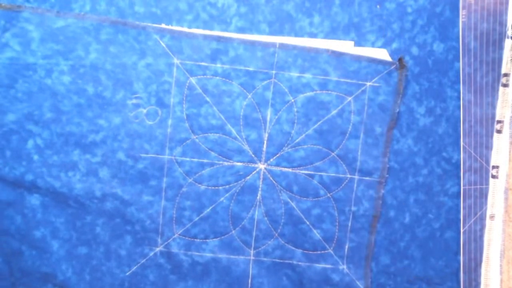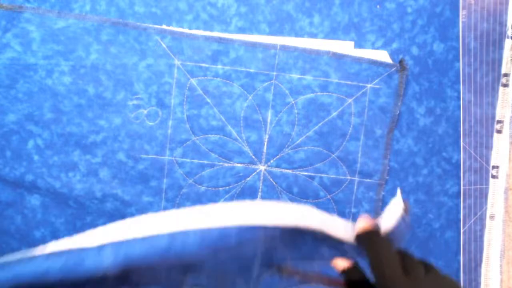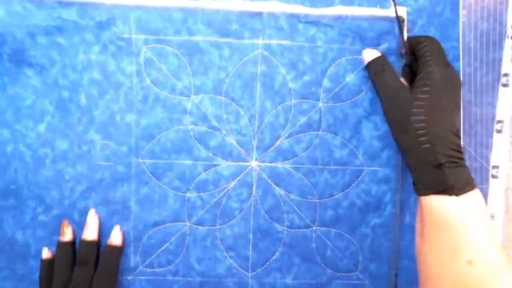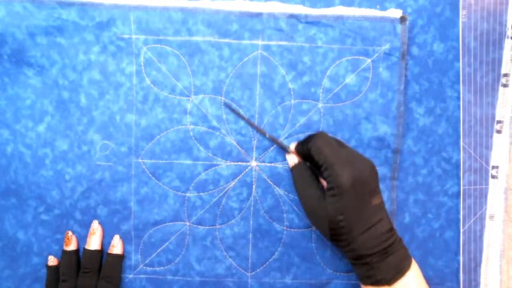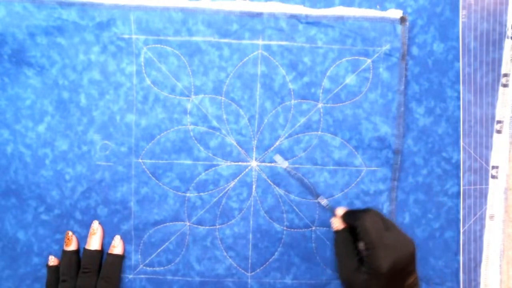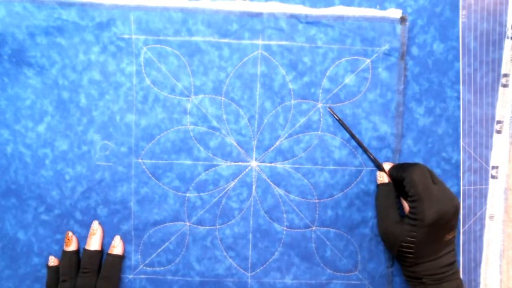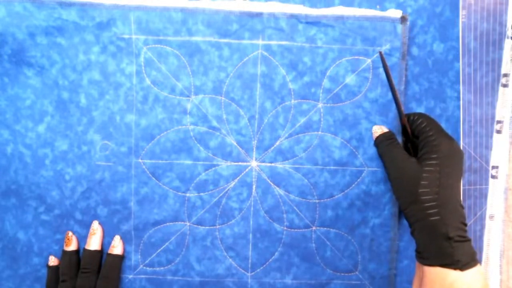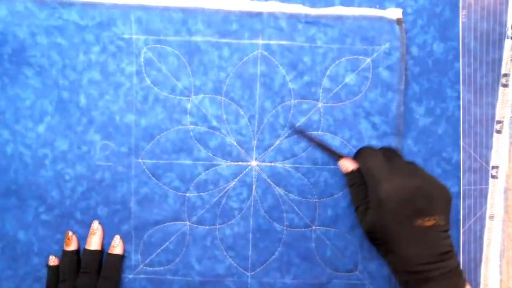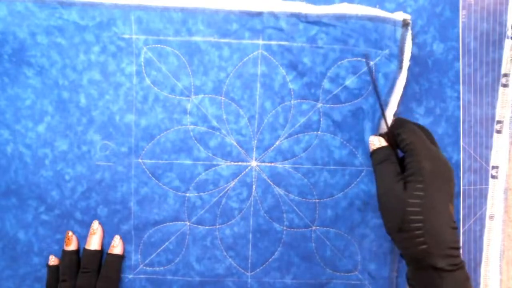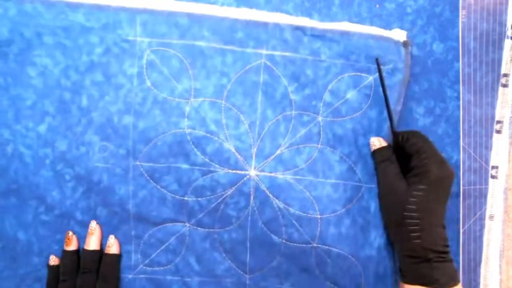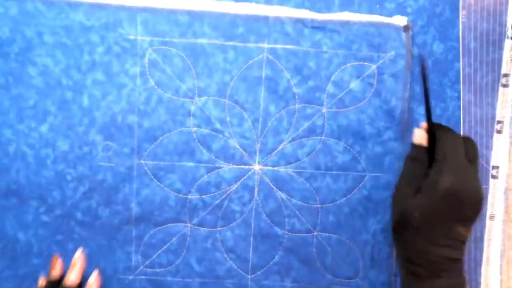Then we went to the 10-inch design using the 9.5, the 7.5, and the 5.5. So two templates of different sizes on the corners, one template on the corner. I feel like an eye doctor. 1, 2, 1, 2. There we go.